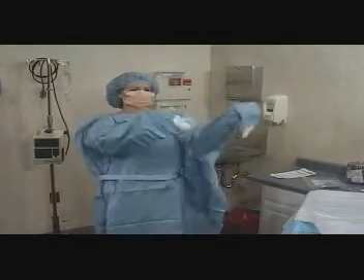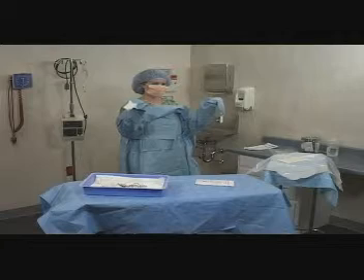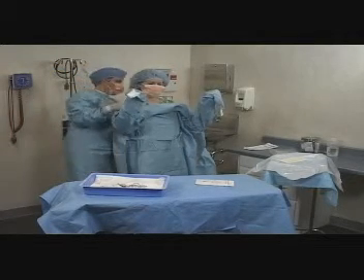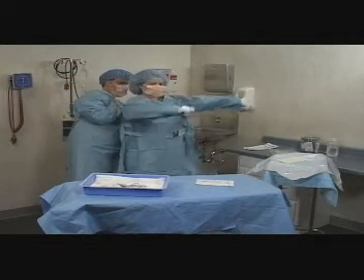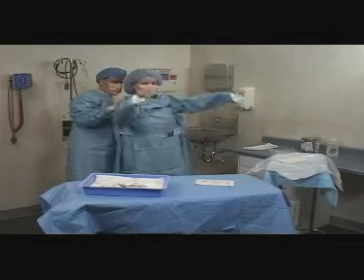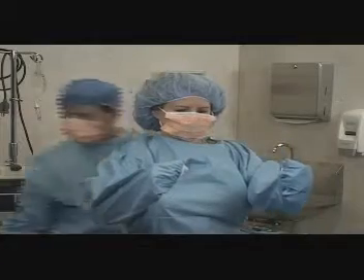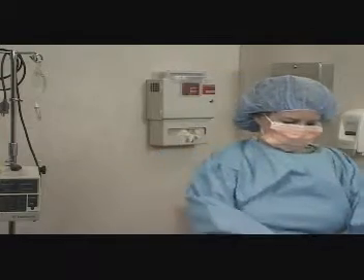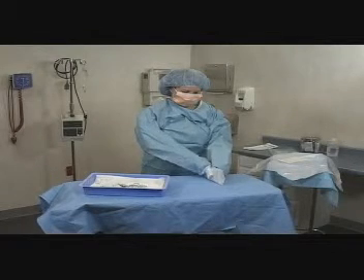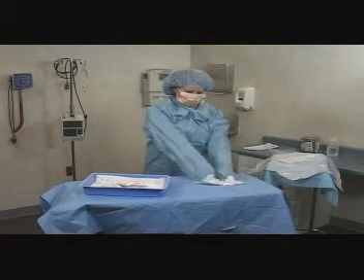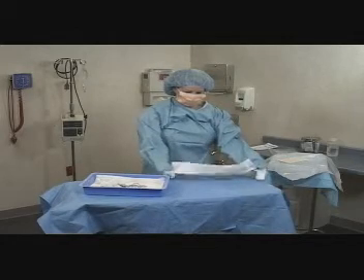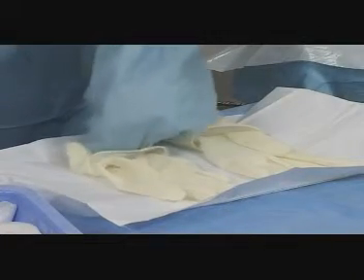Another masked and gloved staff member pulls the gown around her and over her shoulders and ties it. With her hands inside the sterile gown, she opens the inner packaging of the gloves on the sterile gown field. Using her non-dominant hand, which is still inside the sleeve, she picks up the glove for her dominant hand by its cuff and lays it on her dominant forearm.